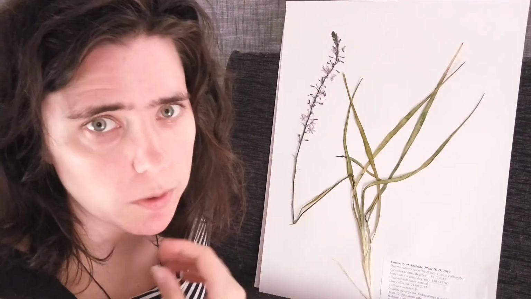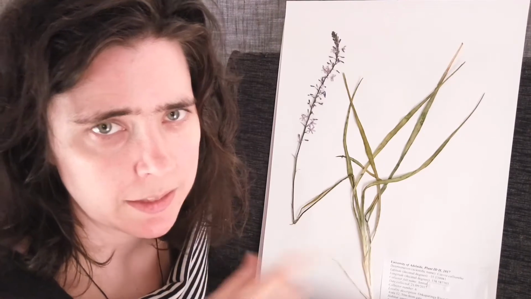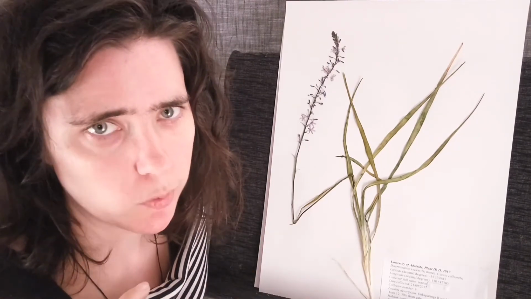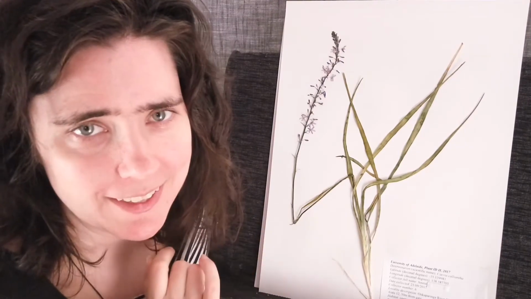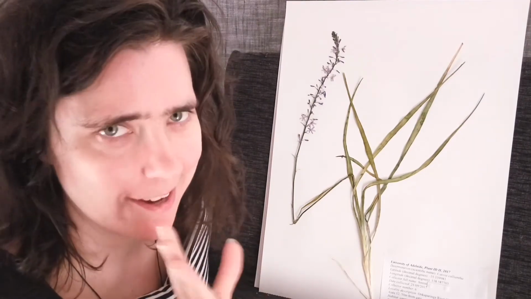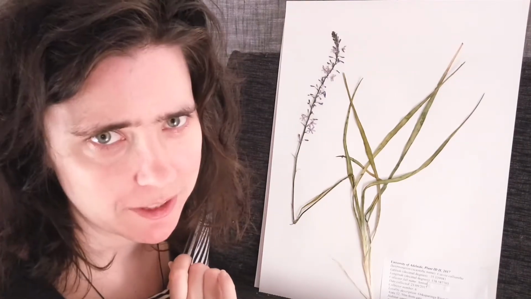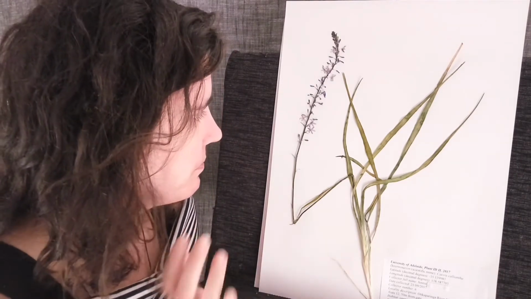Low nutrient soil, low nutrient systems are very common here in Australia because we have very old soils. Anyway, I won't get into the whole soil making process right now because that could be a whole video on itself. Soil is fascinating.